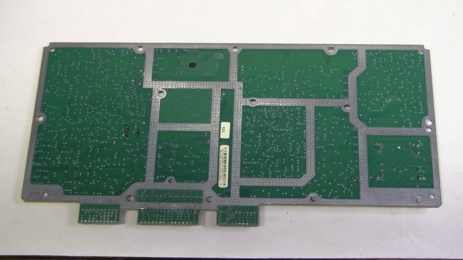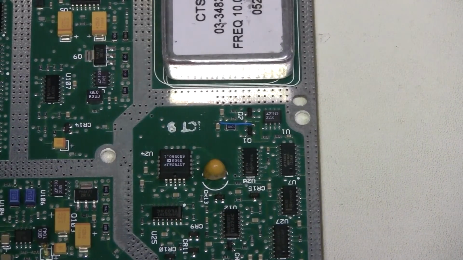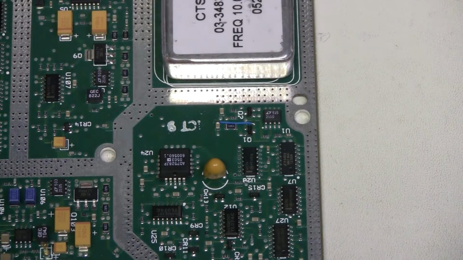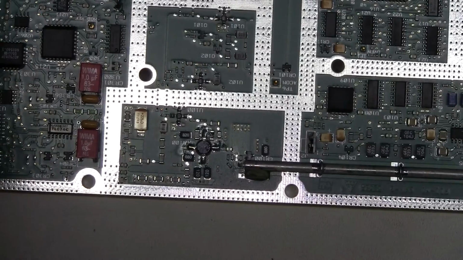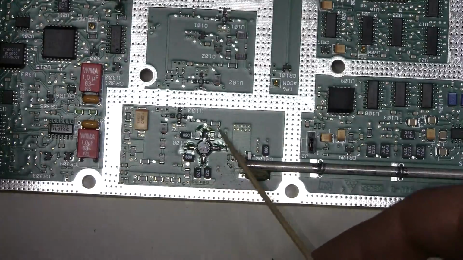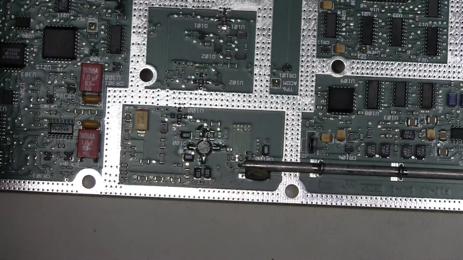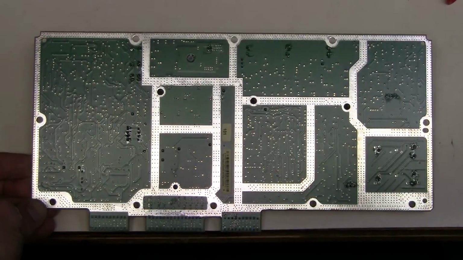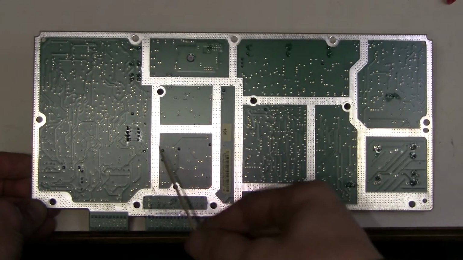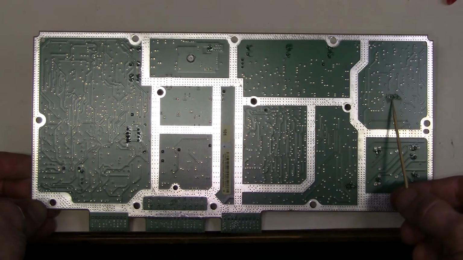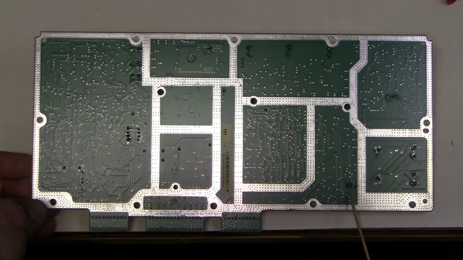Nothing on the other side. Some sort of modification here. Do you see that the flux was not really cleaned up here after the soldering? I wonder why. And same thing here on all through-hole components. Here and here and here, here, here.